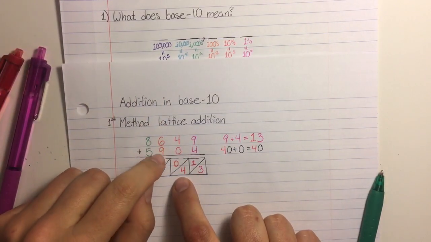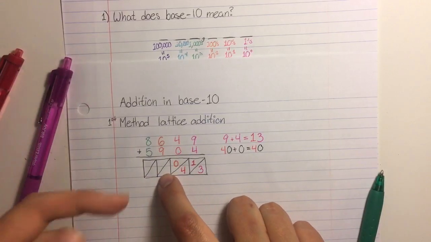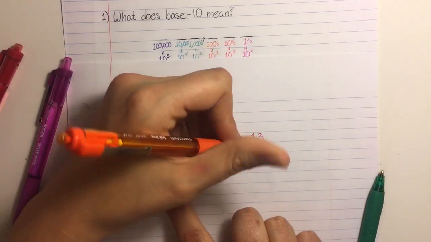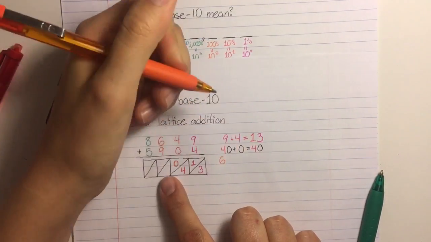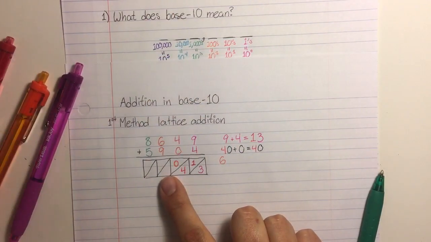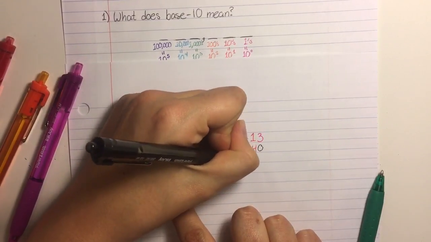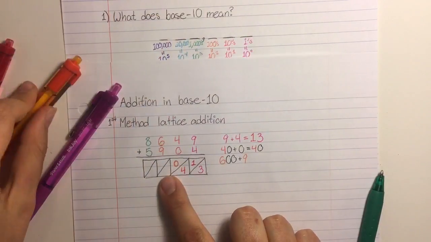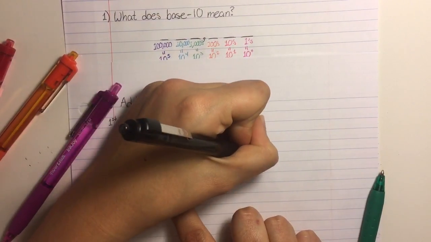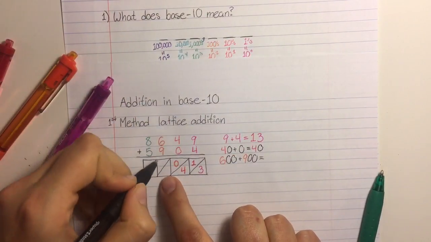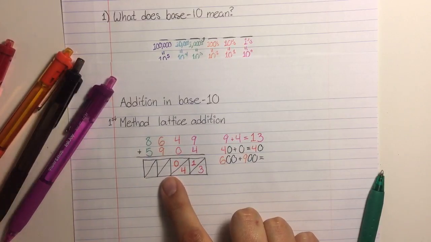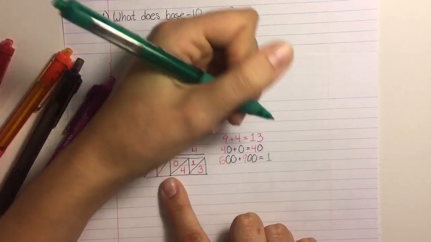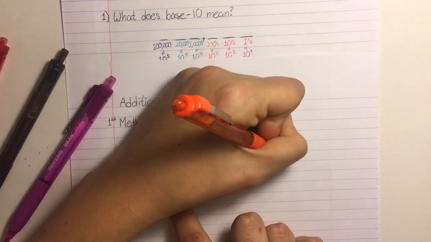Great, so now we can do 6 plus 9, and remember, because we're in the hundreds place, it's 600 plus 900 that we're actually doing, right? But we can just know place value here. So that is going to be 1,500, right?